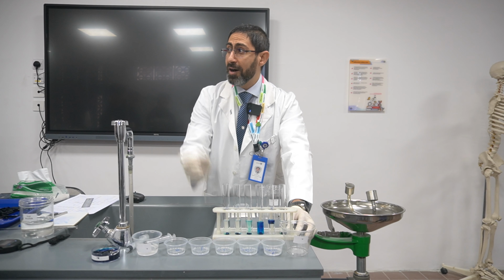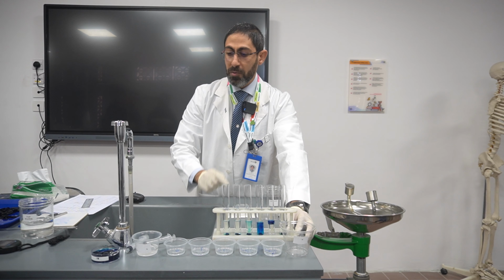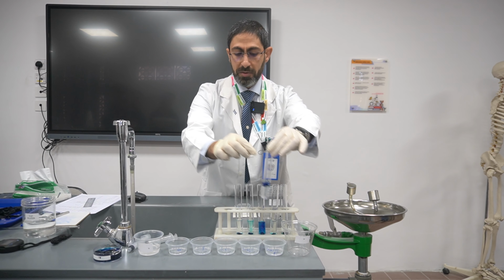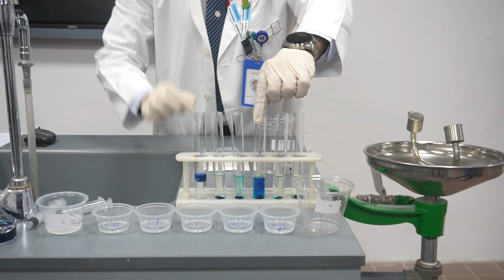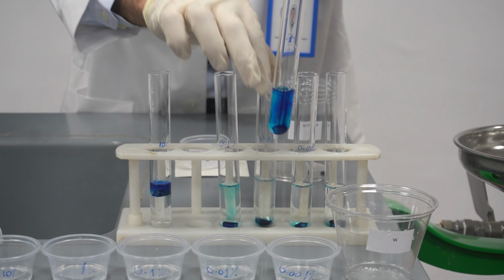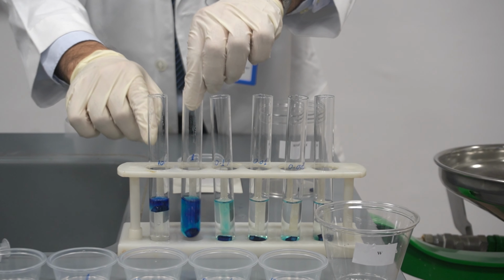Afterward, after we did the serial dilution, we have 0.001, and this should be here. And this 10 is supposed to be the last one. After that, we're supposed to have 0.01, then 0.1, then 1, then 10.